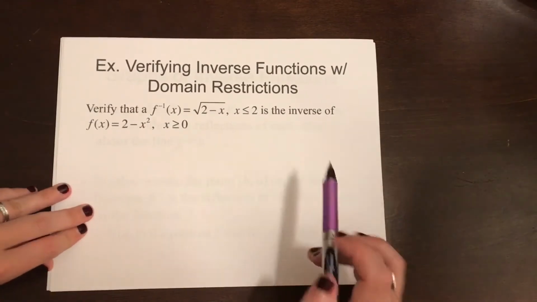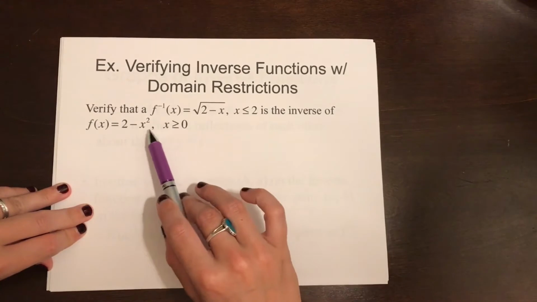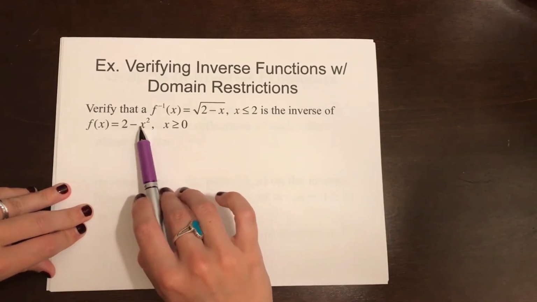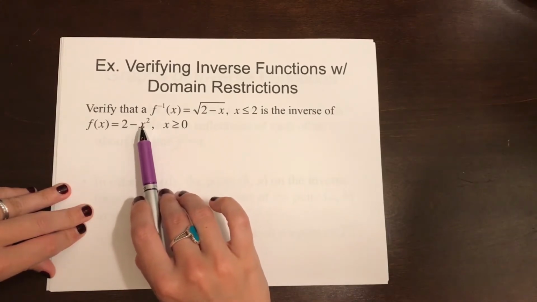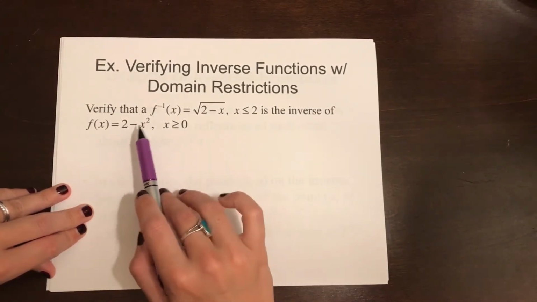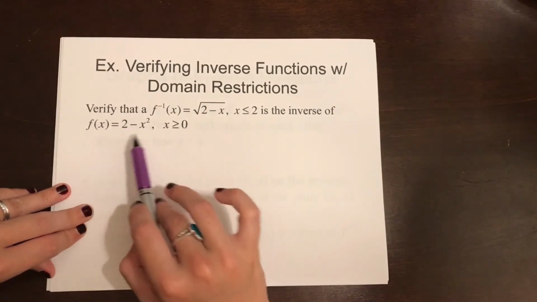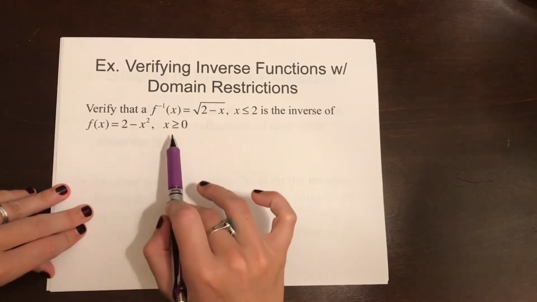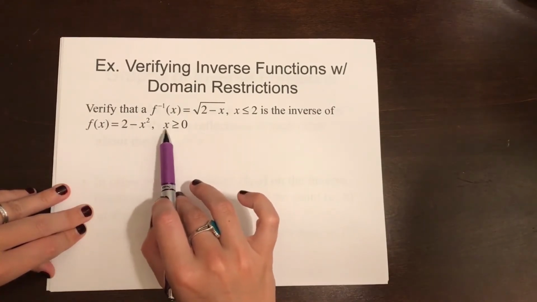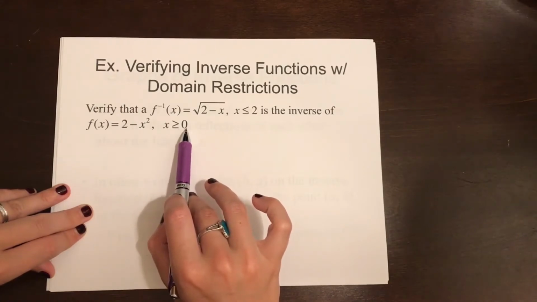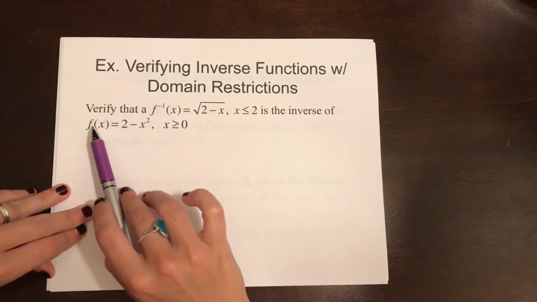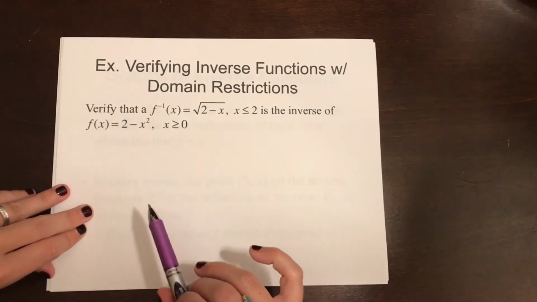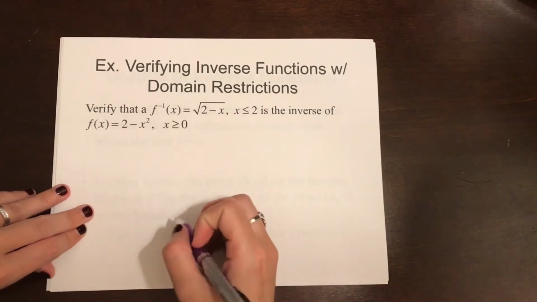Okay, let's do that one more time. Now these functions have domain restrictions. Notice that f is 2 minus x squared. Well, 2 minus x squared is a quadratic, and we talked about when we were talking about one-to-one functions, over the implicit domain, f would not be a one-to-one function. However, because we have this comma x greater than or equal to 0, we're restricting the domain of f so that it's forcing f to be a one-to-one function. So these could be inverses of each other.